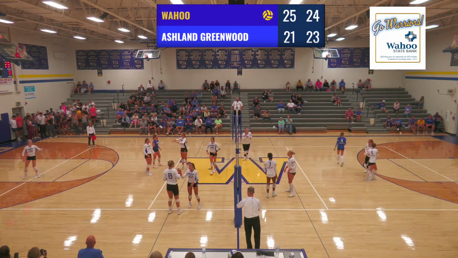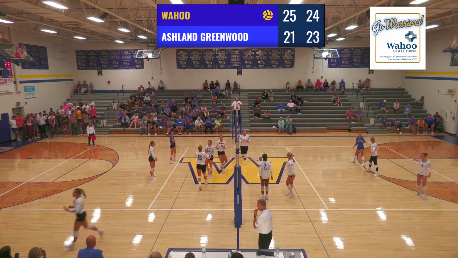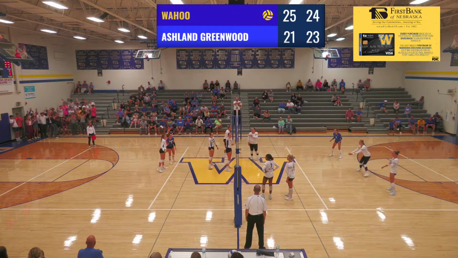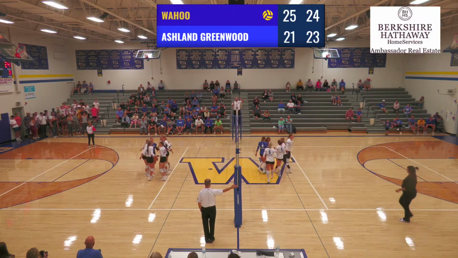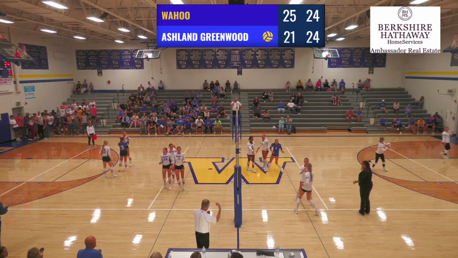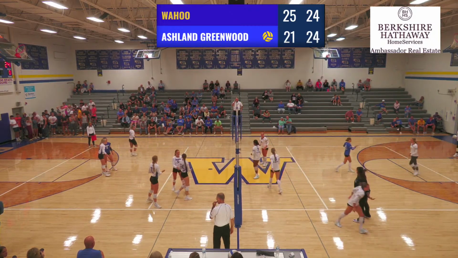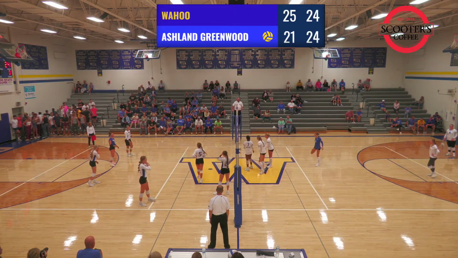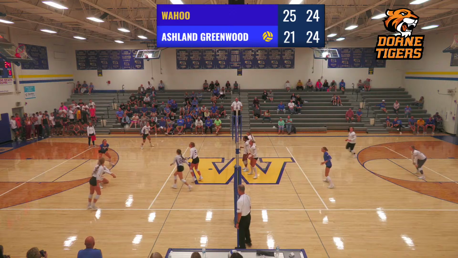Service error, side out. 24-23. This is set McKenna Smith. Serve goes back. But with a kill, the Blue Jays bring it back and tie it up again. Get extra point on this one.